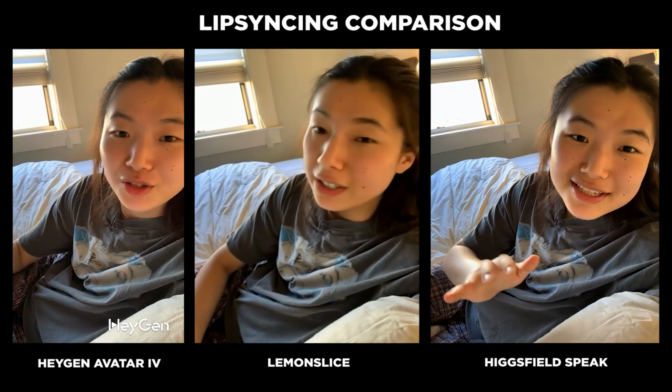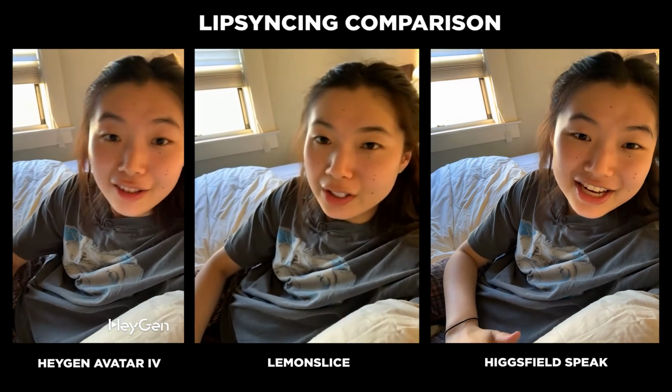Okay, so this is a test using the speak feature. Pay attention to the accuracy of lip movement.